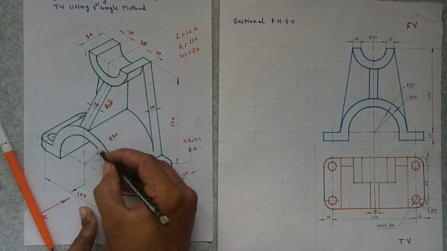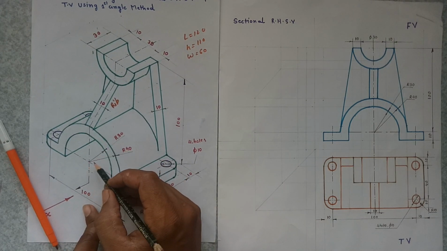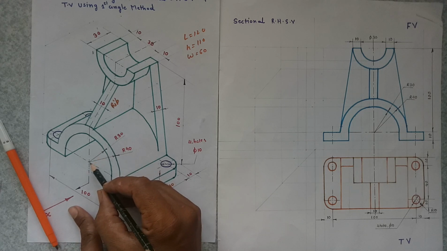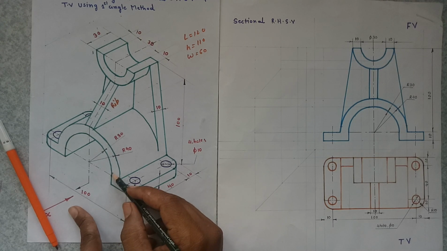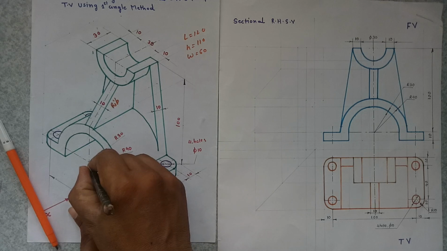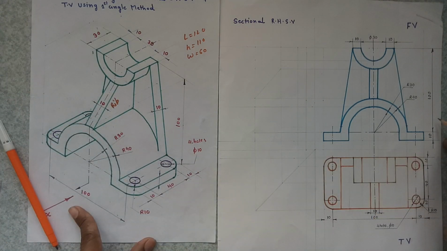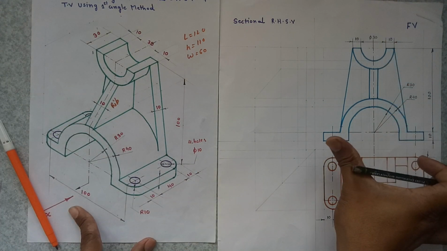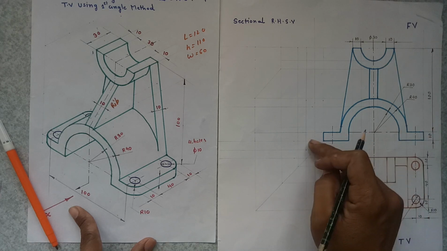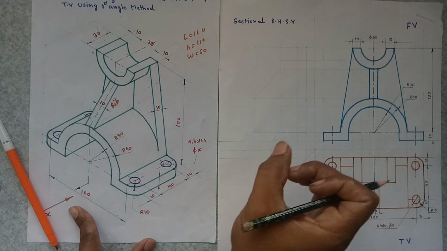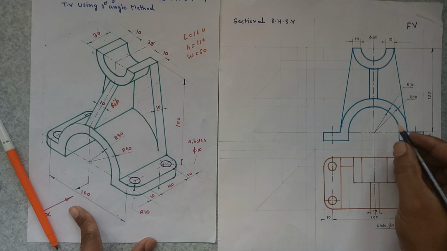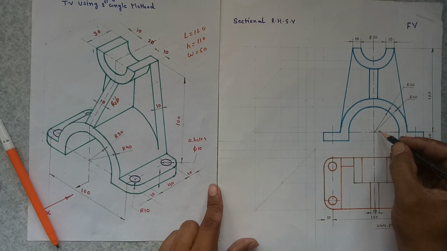starting with the center of the circle, the center of the circle is 10 mm above the baseline, and it will be at the center of the object. The center of the object will be at 60 mm from both edges, 60 mm from this edge and 60 mm from this edge, because the length is 120. The center will be over here, 10 mm above. Draw first of all these two circles.